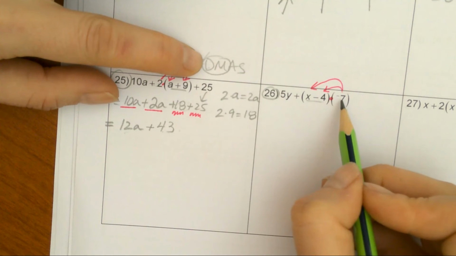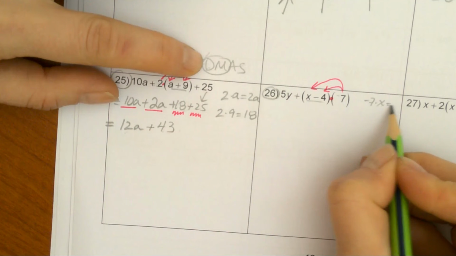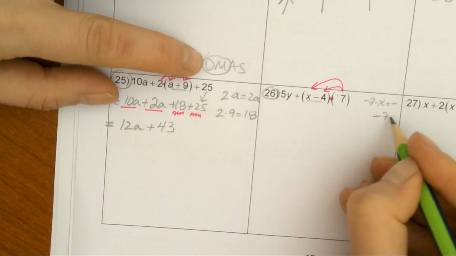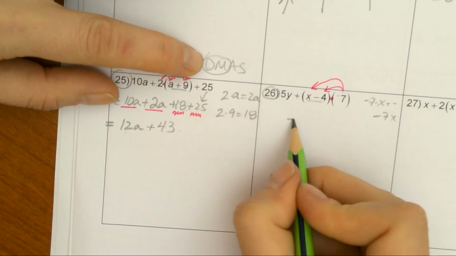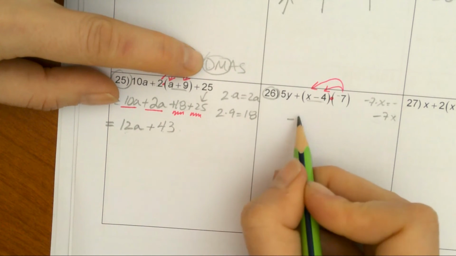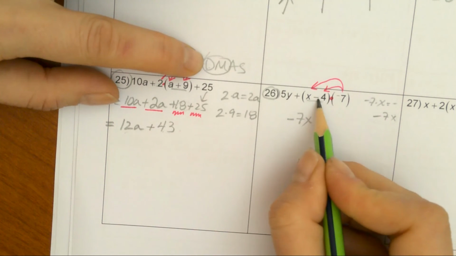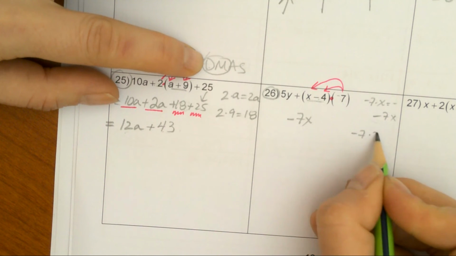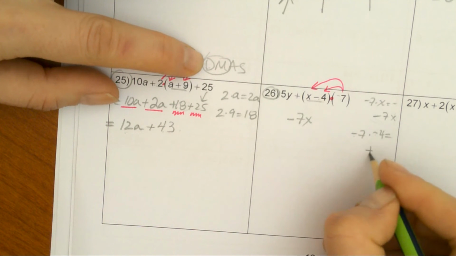So negative 7 times x is equal to negative 7x. Okay, so I'm going to put, I lose 7. Then I go negative 7 times negative 4 equals, negative times a negative is a positive, so it's positive 28.